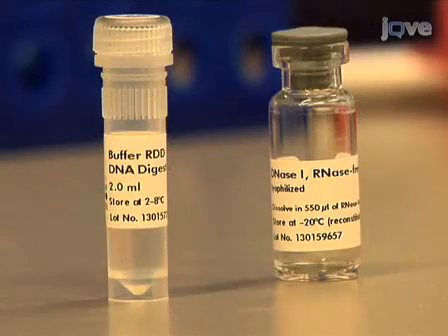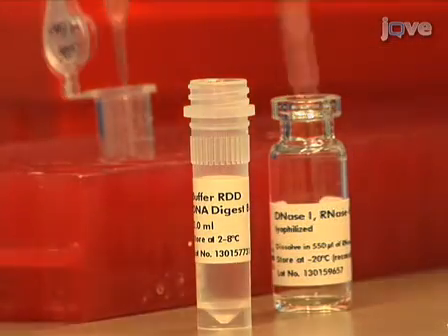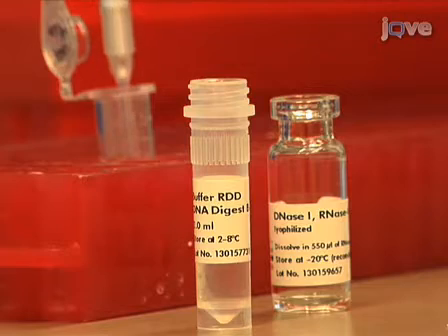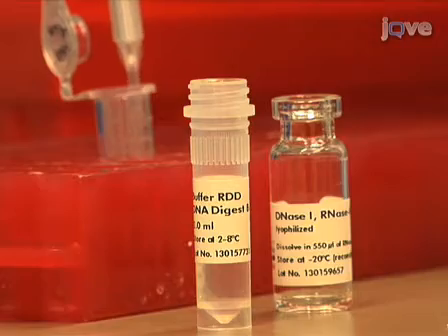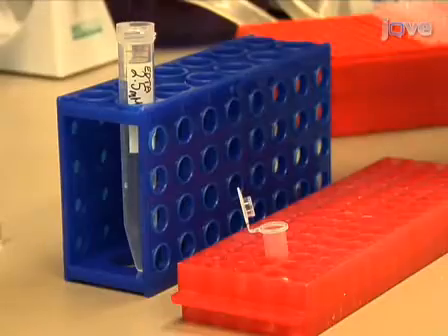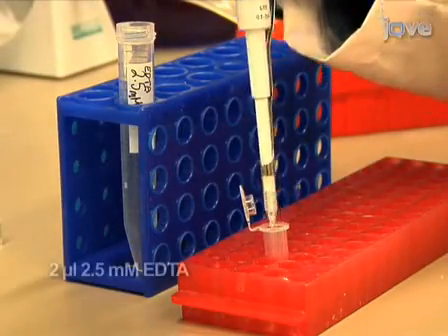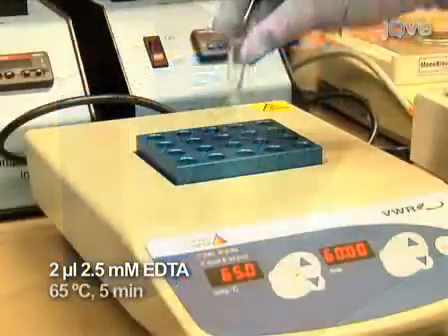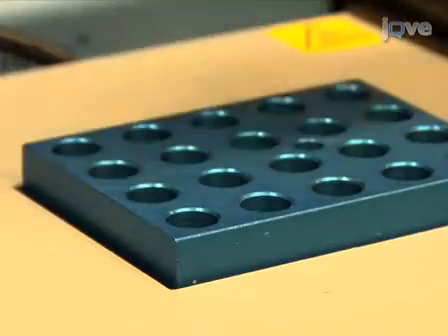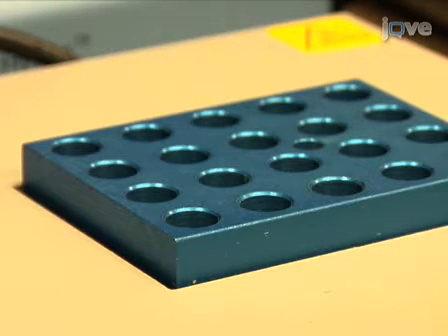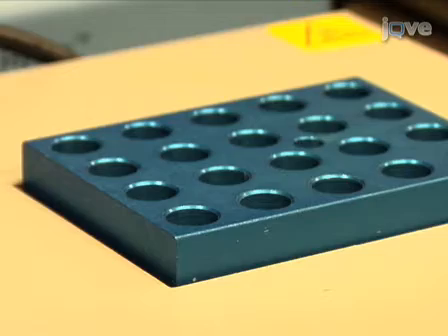For DNase treatment, use the QIAGEN RNase-free DNase set. Add 2 microliters of buffer RDD and 1 microliter of reconstituted RNase-free DNase 1 to the resuspended RNA. Mix gently. Incubate at 37 degrees Celsius for 30 minutes. Next, add 2 microliters of 2.5 millimolar EDTA and incubate at 65 degrees Celsius for 5 minutes to inactivate the DNase. Do not exceed the inactivation time or temperature, as longer times and higher temperatures can cause degradation of the RNA. Now you have completed the DNase treatment.